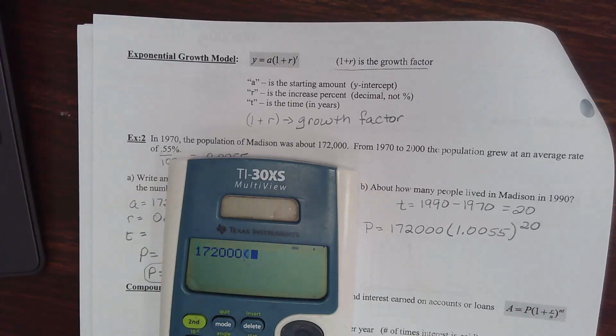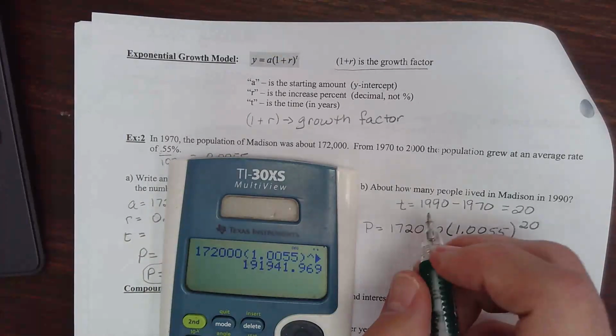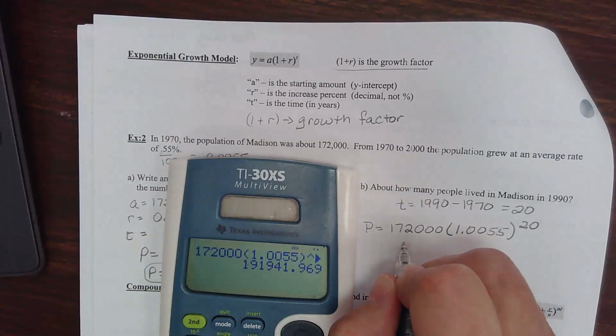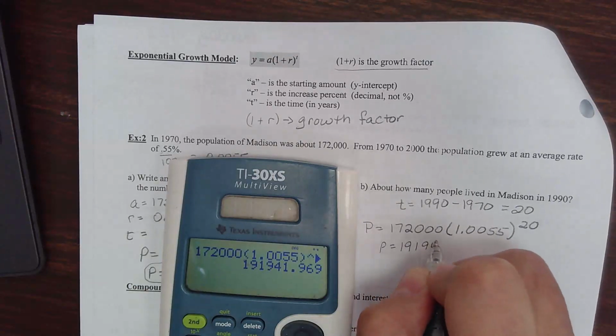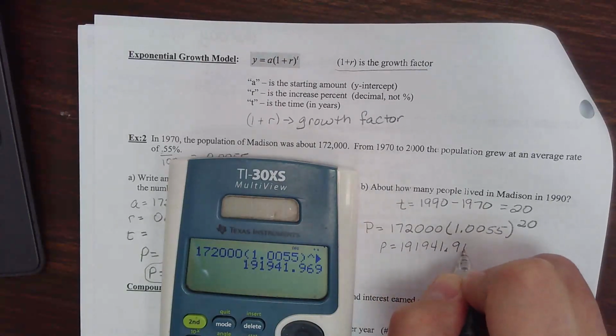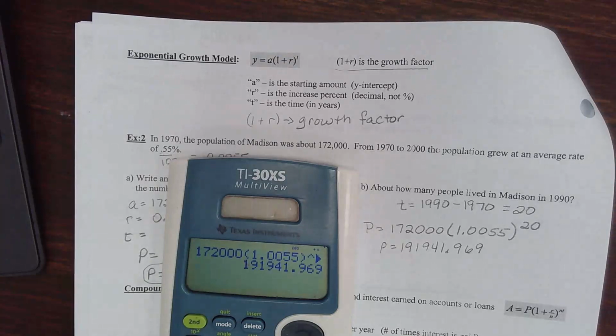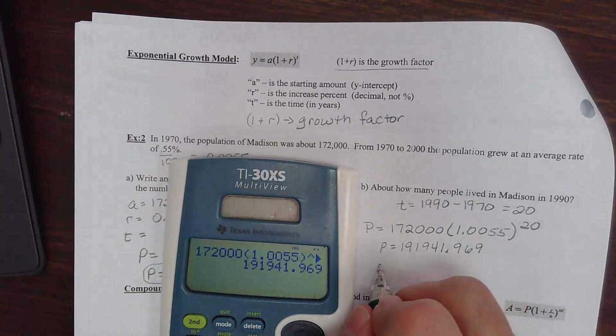172,000 times 1.0055, close up the parentheses, raised to the 20, and so P is 191,941.969. Okay, can we have 0.969 people? No, just round that up.